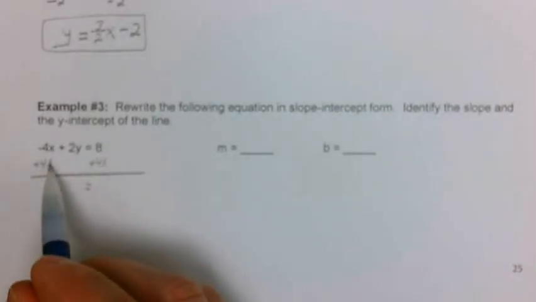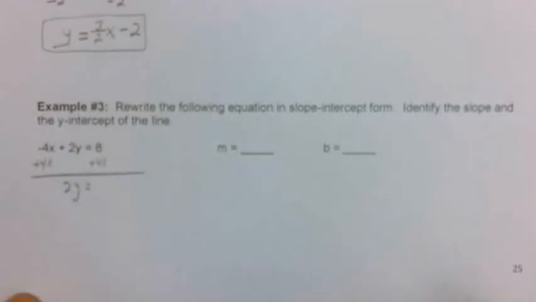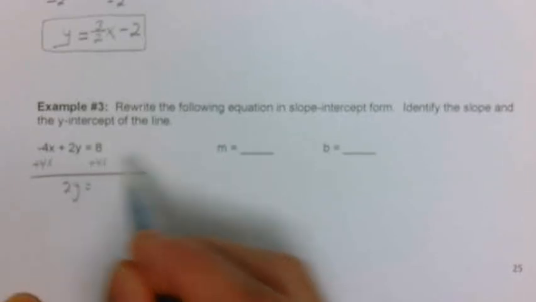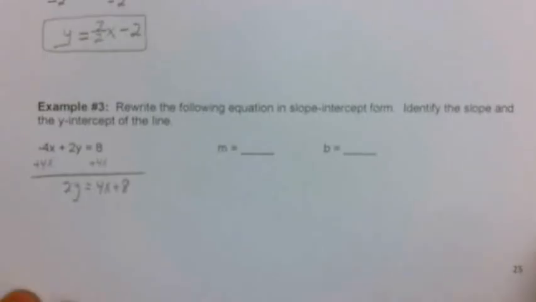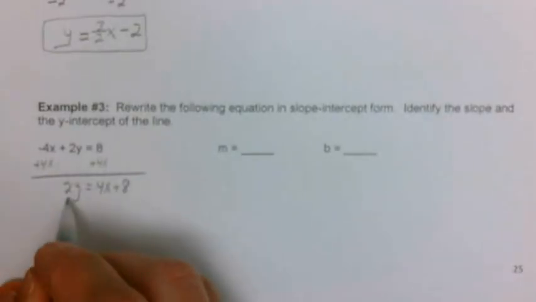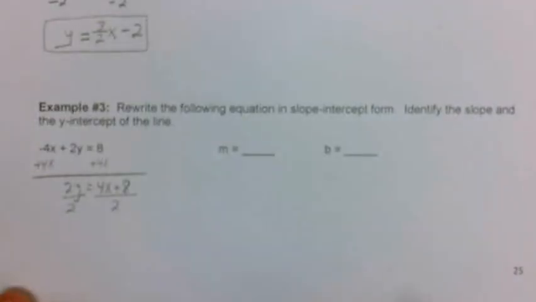Equal sign comes straight down. And on the left, negative 4x plus 4x is 0, leaving us with positive 2y. And it equals 8 plus 4x, which is the same as 4x plus 8. All right, but that's 2y. We don't want 2y, we just want 1y. So divide each side by 2.